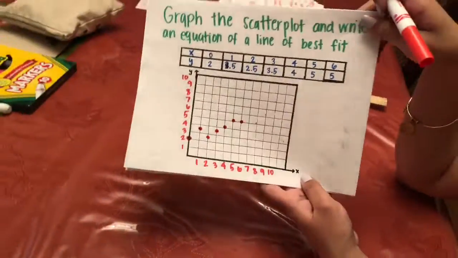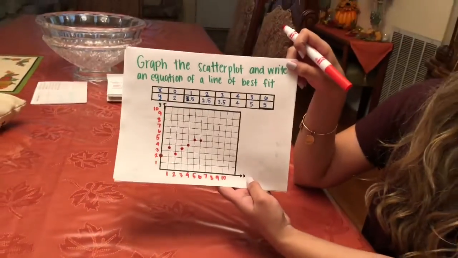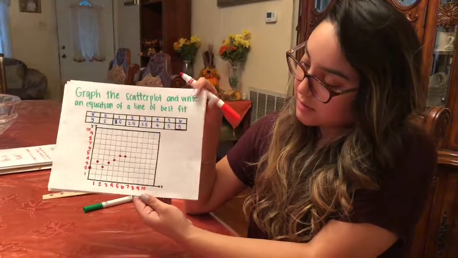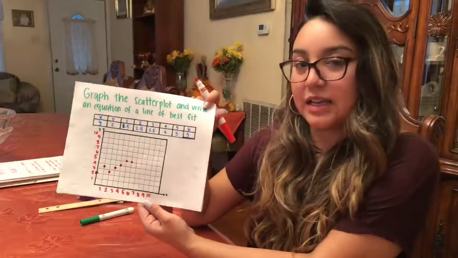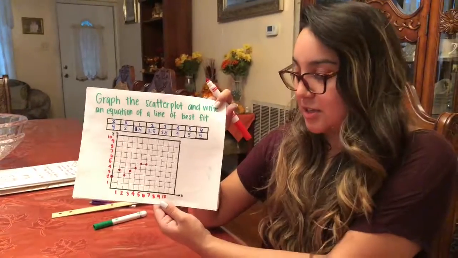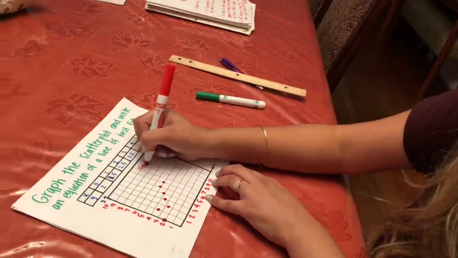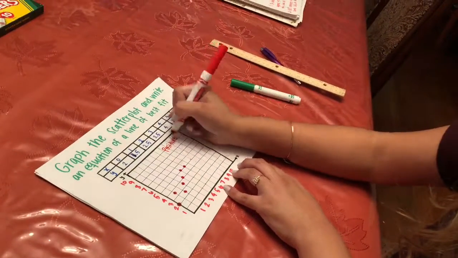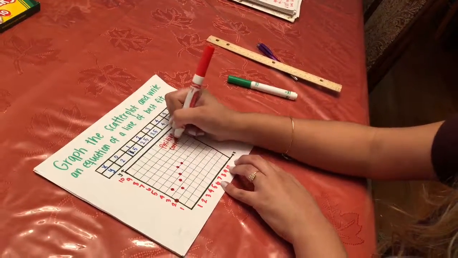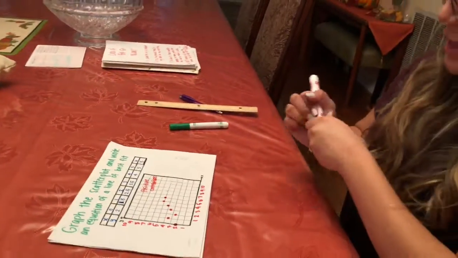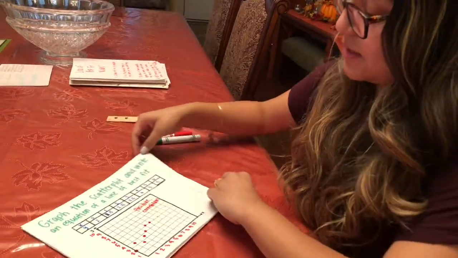So what type of correlation is this? Is this a positive or a negative correlation? This is a positive correlation. Yes, it's a positive correlation. So now we're going to draw our line of best fit.